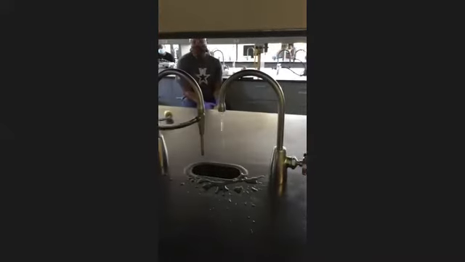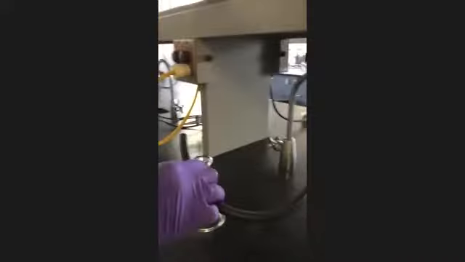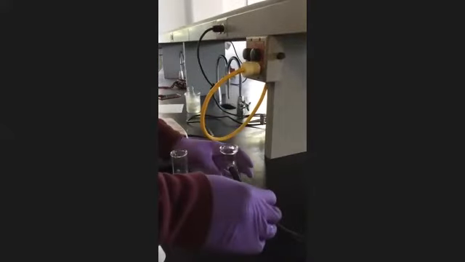All right. And so now we got that part set up, and then we're gonna set up the flask, and the same thing if the tubing is really tight. You can just wet that a little bit. And that tubing should go right on. Come on, get on there.